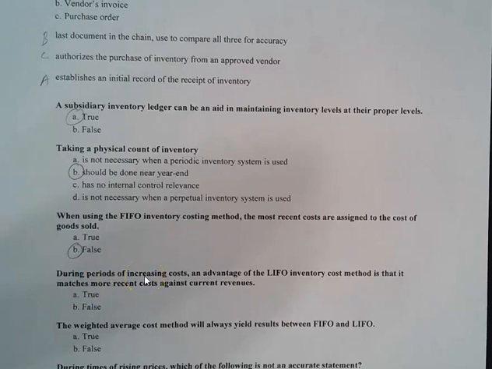During periods of increasing costs, an advantage of the LIFO inventory cost method is that it matches more recent costs against current revenues. I'll give you a second to think about that. We know that the revenues are current because we just got them, right? So it's saying that an advantage of LIFO is that it matches more recent costs against current revenues. Well, this is always an advantage of LIFO.